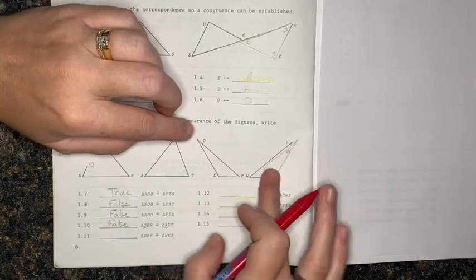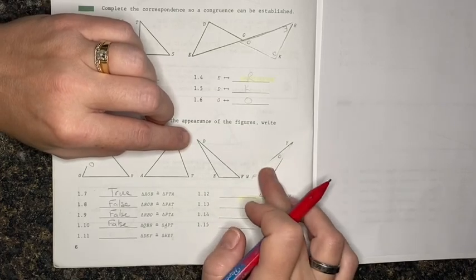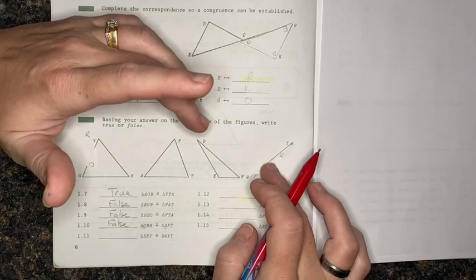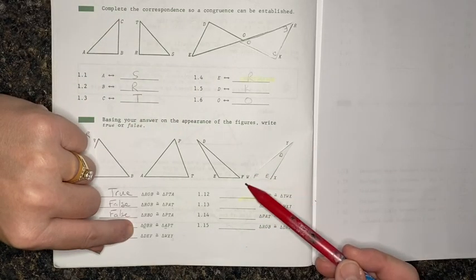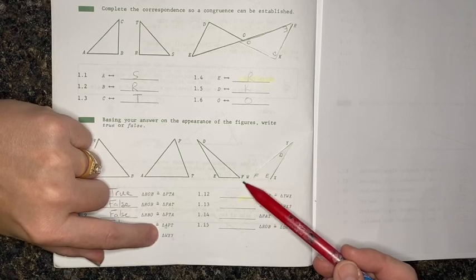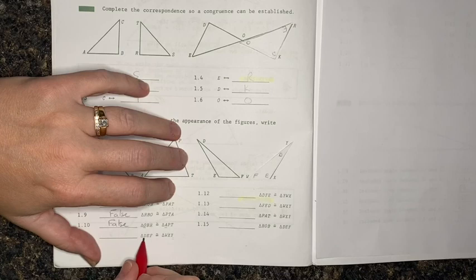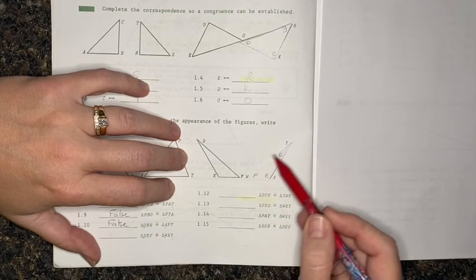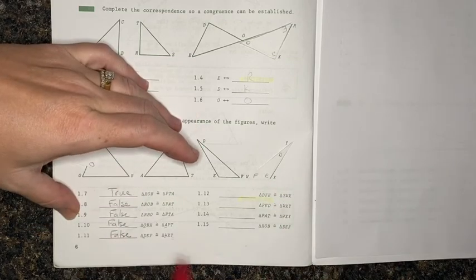Well, let's see here. Let's move my DEF. That's not going to work. Let me flip this tiny thing over. All right, there's how it corresponds, right? So does DEF correspond with WXY? No, right? Because right off the bat, we know that D and W are not corresponding vertices. So this is a false.